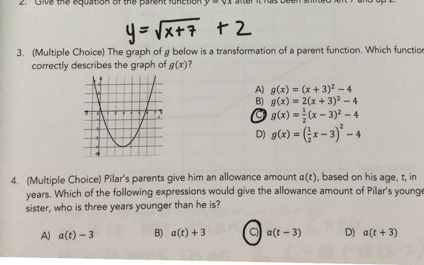So this gives negative 3.75, should be the y. So it has to be C. If it was the other, it would be at 5, negative 3.75. It would be here. Right, so it's still getting wider, but it's getting much wider than C.